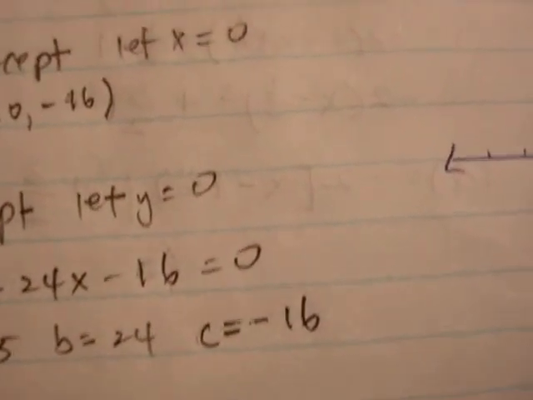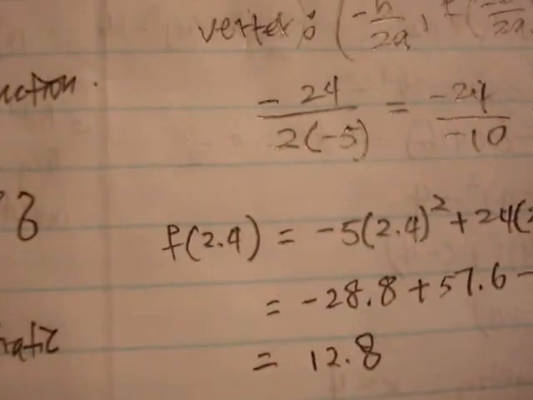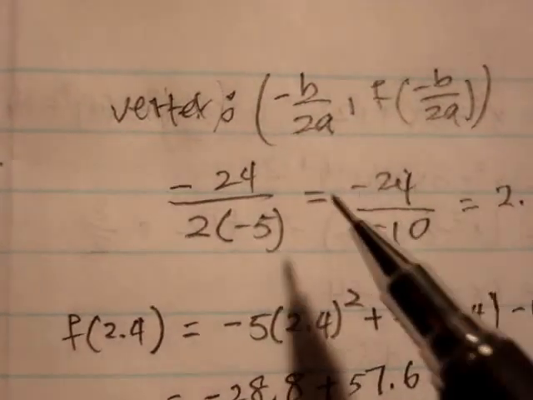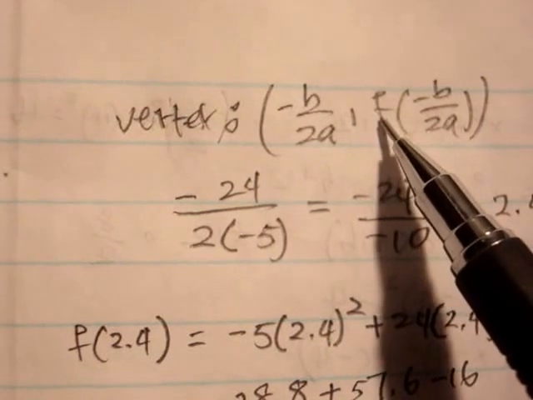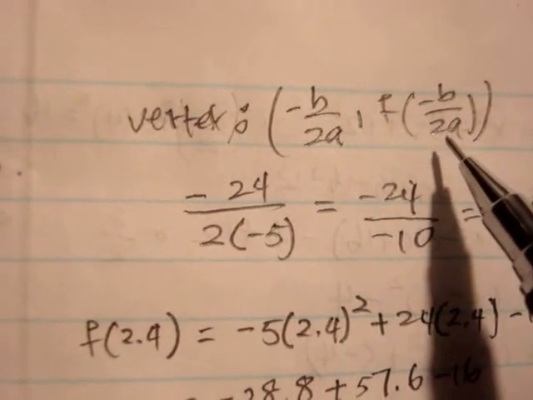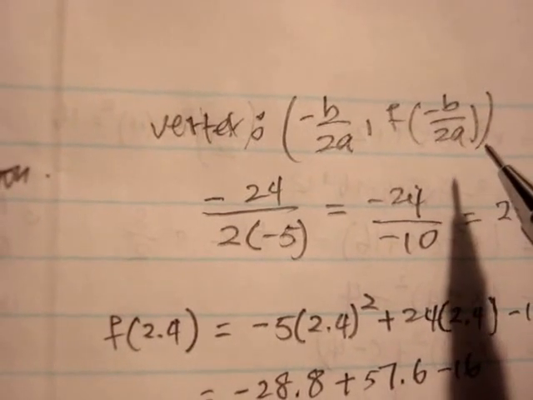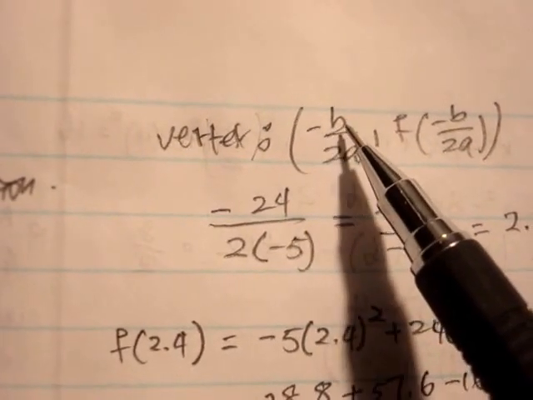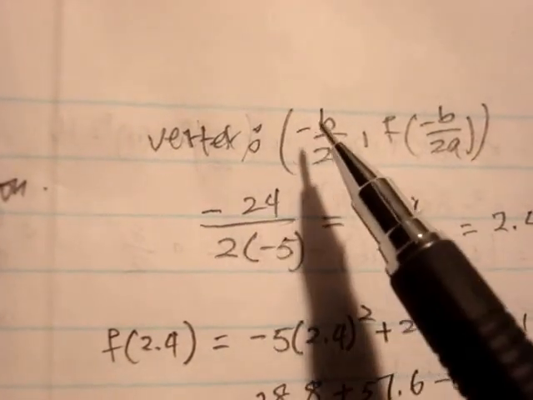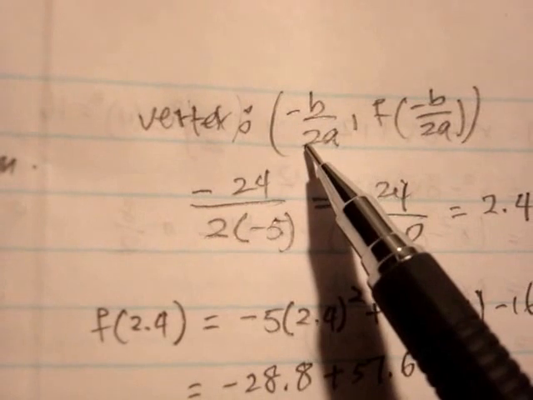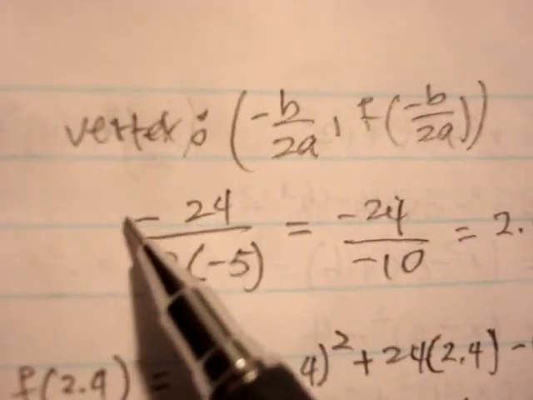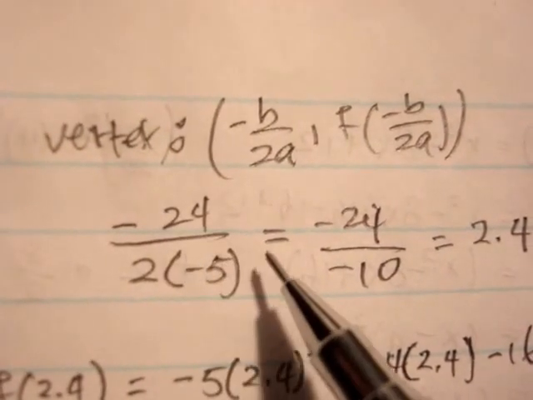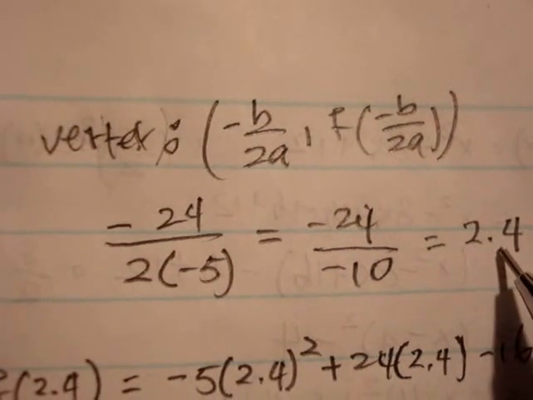Now that you found the x-intercept and the y-intercept, the third thing to do is to find the vertex. This is the formula for the vertex: negative b divided by 2a, comma, f of negative b divided by 2a. So the b will be 24, and then put a negative. Put down the 2, and the a will be negative 5. When you solve this expression, you will get 2.4.